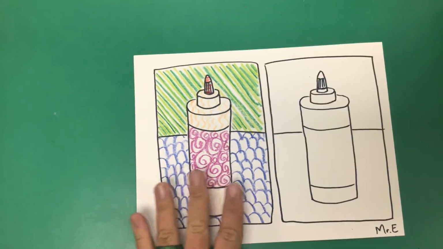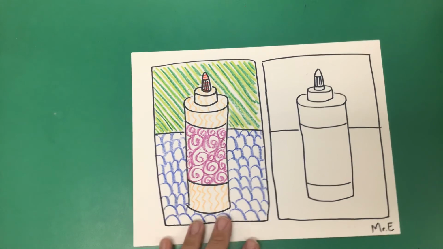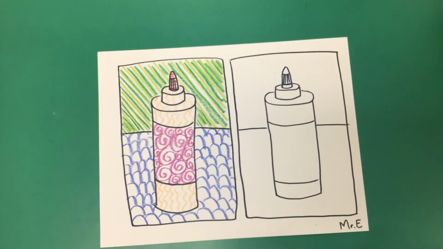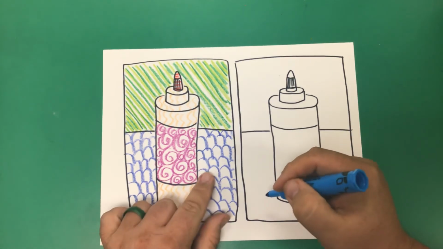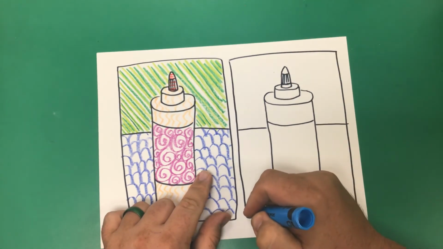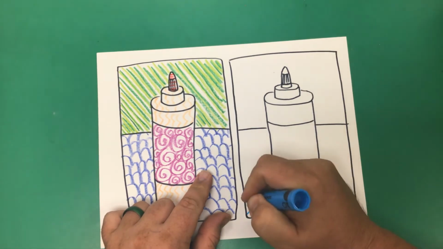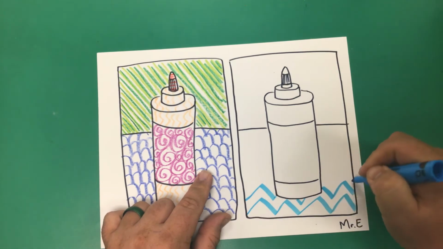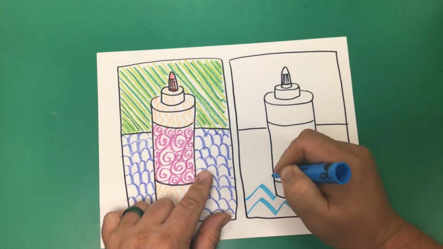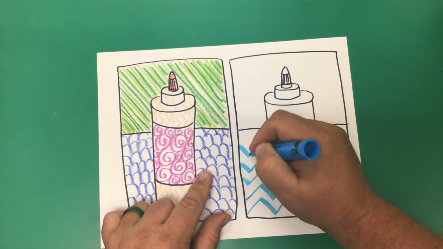Well, if all you have is crayons at home, that's okay. Use crayons. But if you have something else like color pencils or markers, on your second one, try another art supply, okay? So here, I'm gonna make zigzags. Mr. E is using a highlighter because that was what I had next to me. I got some bright, colorful highlighters.